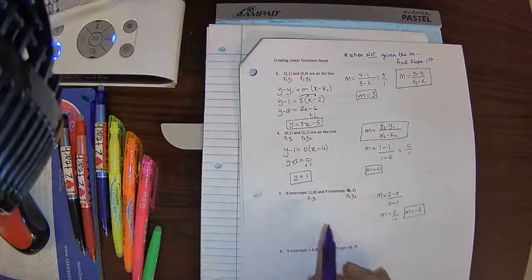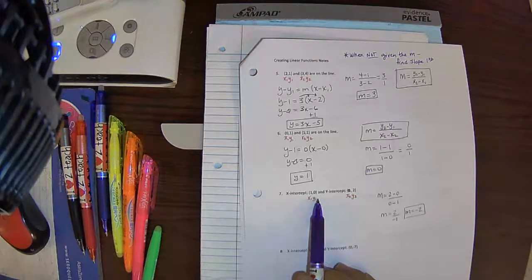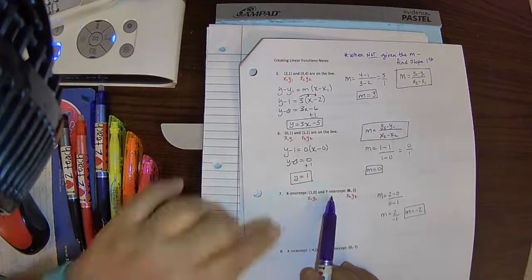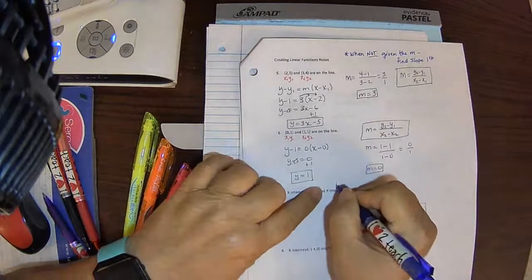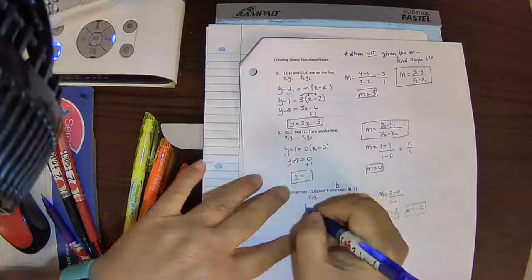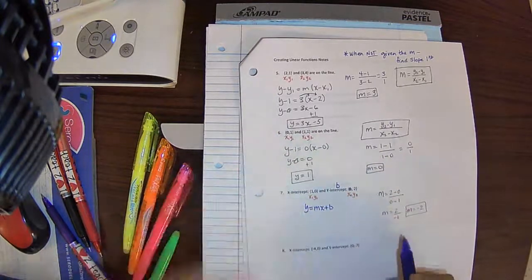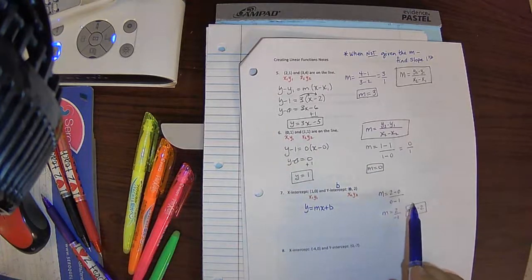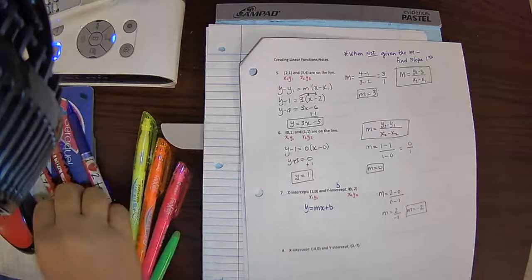Now, I don't have to use point slope in this case because I know what the b is. What's the b? That is exactly right. The y-intercept is my b. So I can use y equals mx plus b. I still have to solve for slope, but I can fill this out right here.